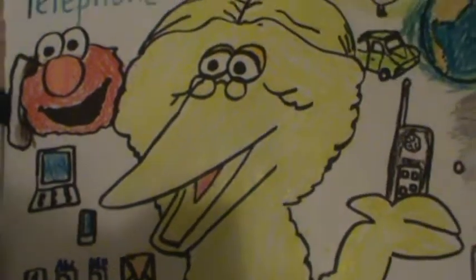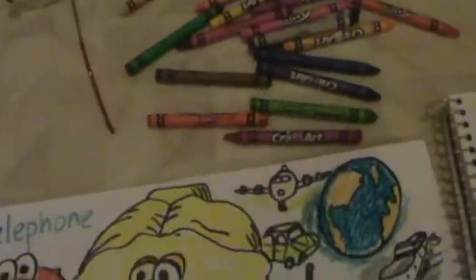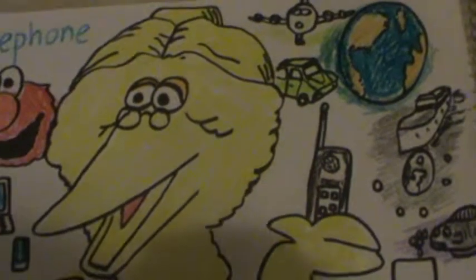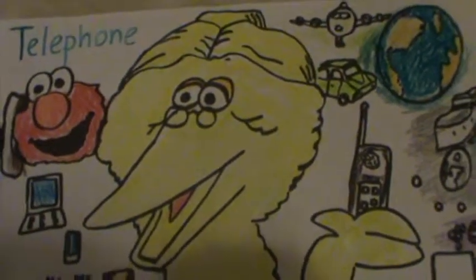Other than that, it's like with the reading glasses along with the colors, and along with today is for Big Bird, Big Bird telephone coloring.